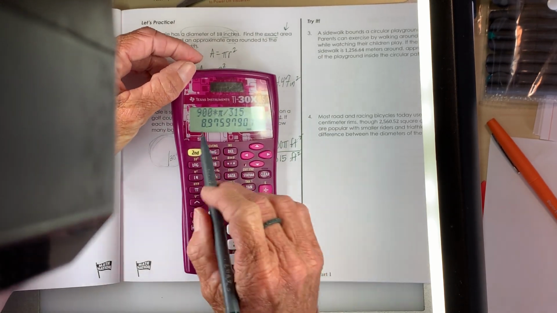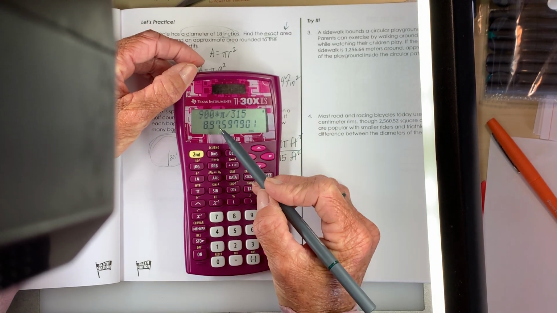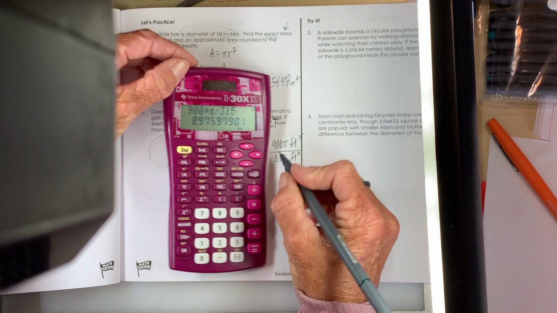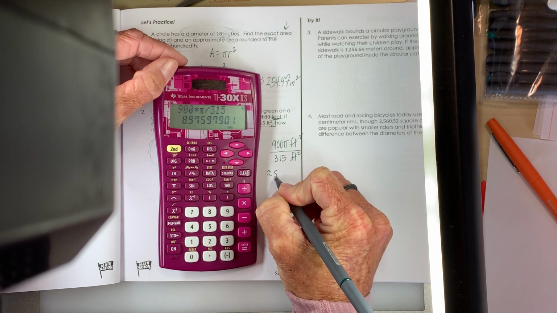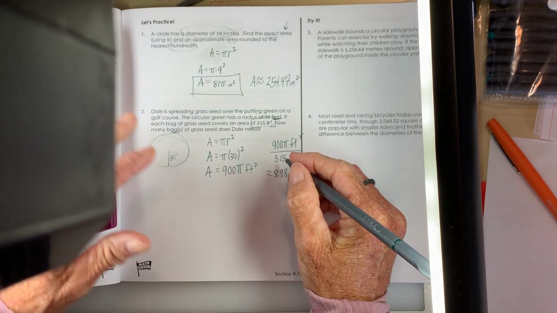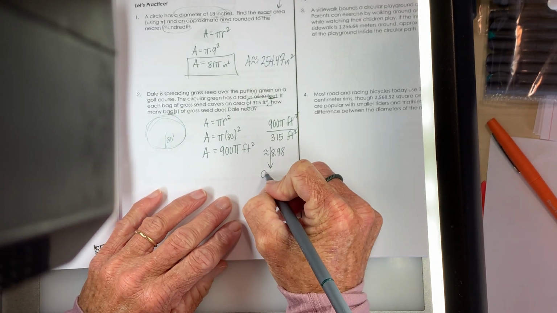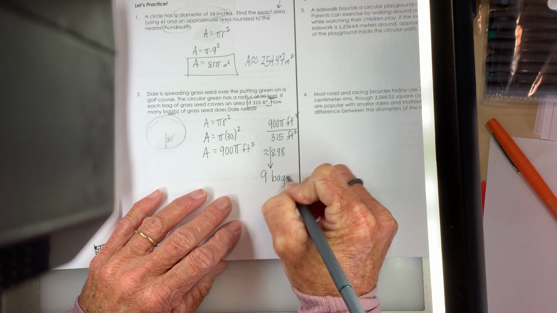All right, so we don't get a nice, neat answer. That's not surprising because pi was involved. However, I need more than 8 bags. I need approximately 8.98 bags, but we know we can't buy that many. So when we go to the store, we need to purchase 9 bags of the seed in order to get the job done.